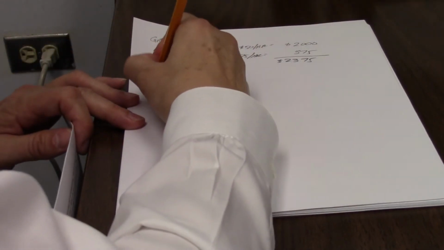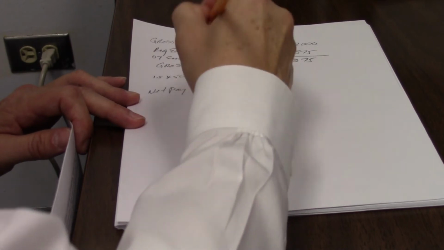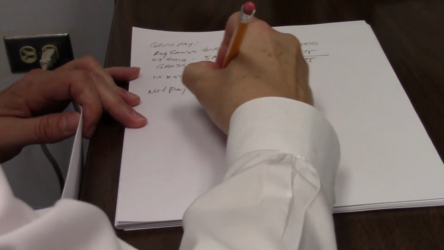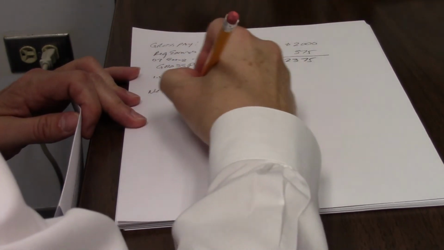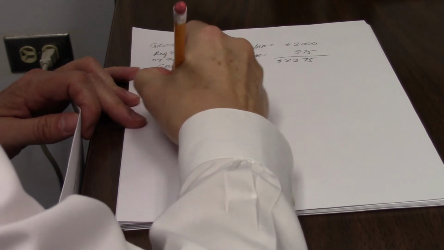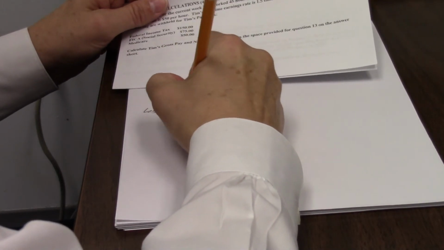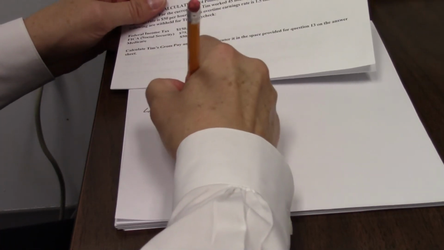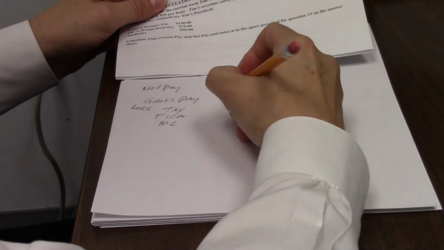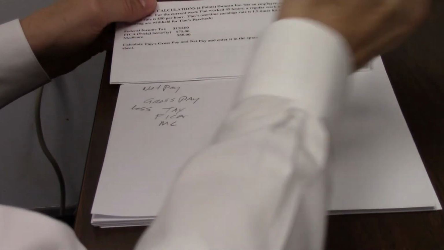So net pay is gross pay less tax, FICA, and Medicare. All right, so gross pay and anything else that would be listed.